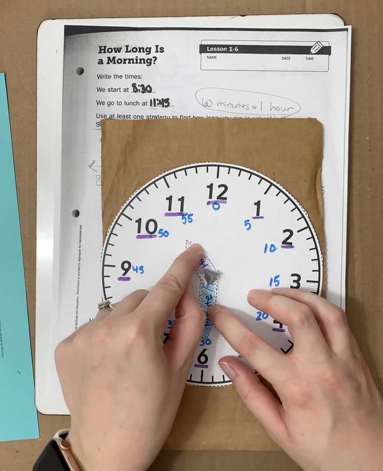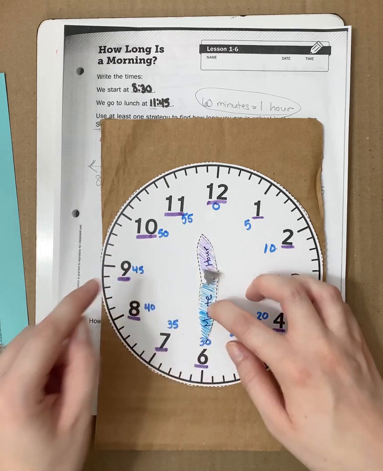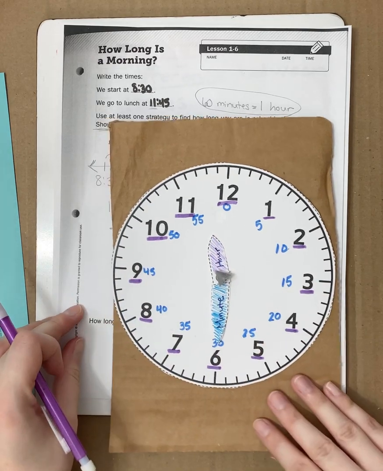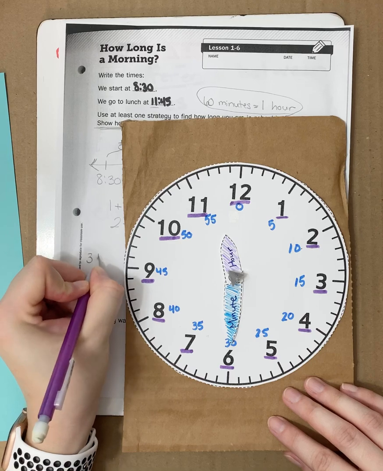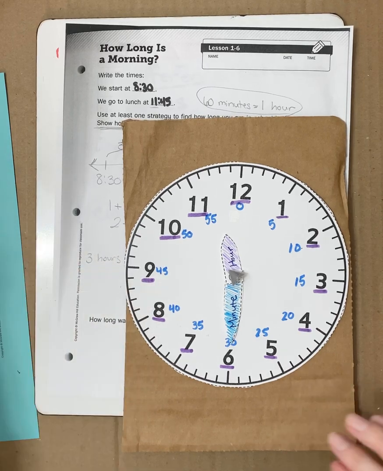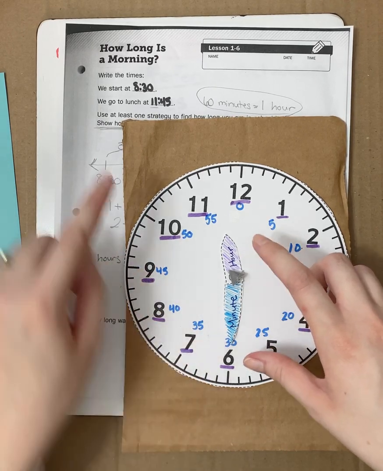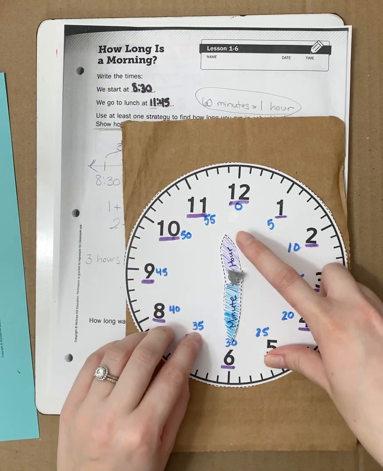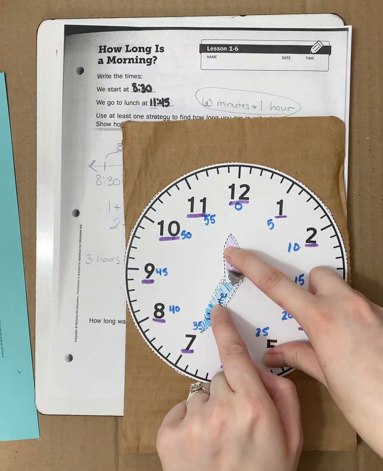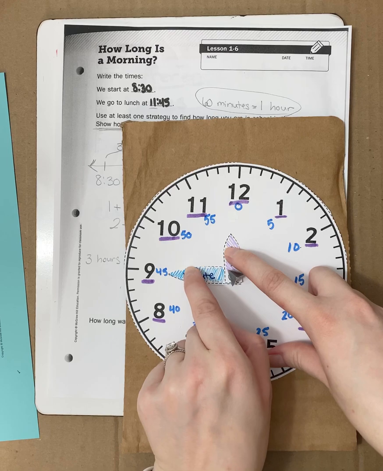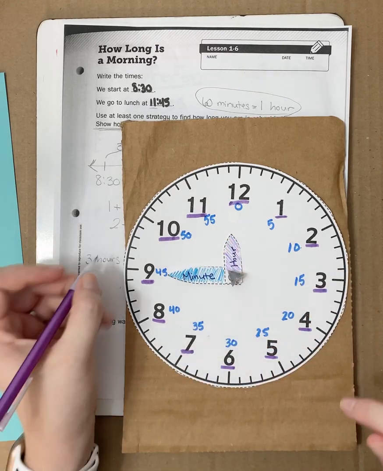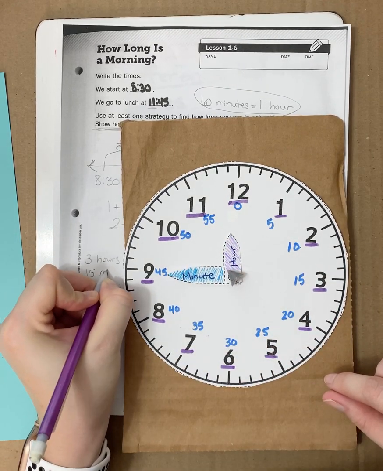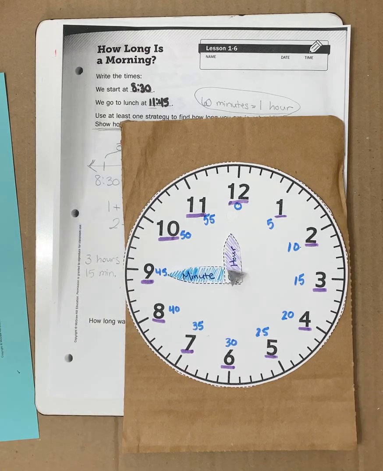So 1, 2, 3. So we have 3 hours. I'm writing that down to keep track. And then I need to end up with my minute hand on the 45. So let's skip count. 5, 10, 15. So I would write 15 minutes.